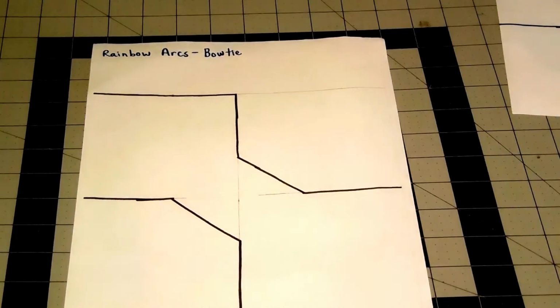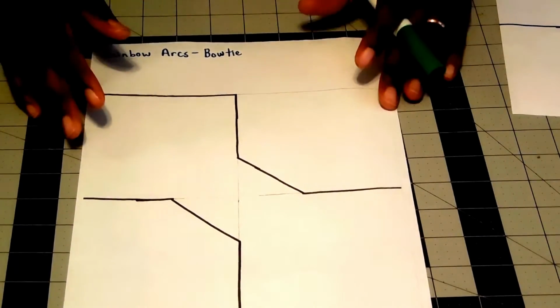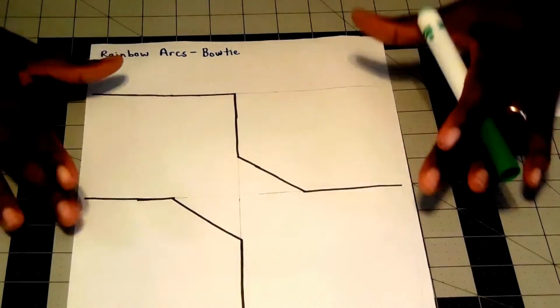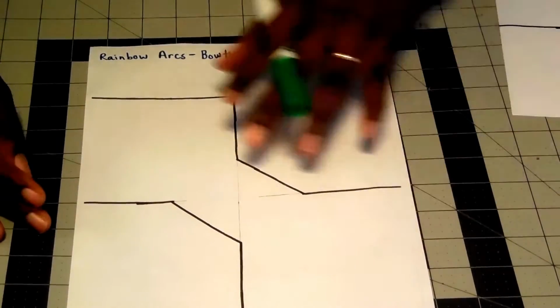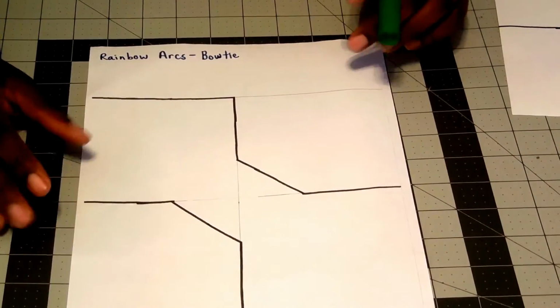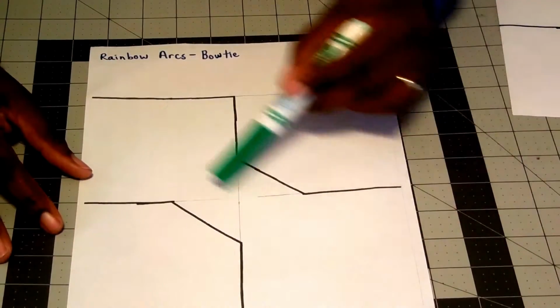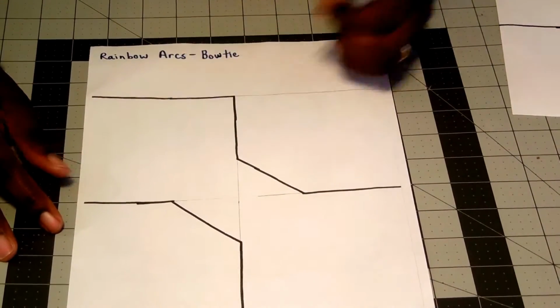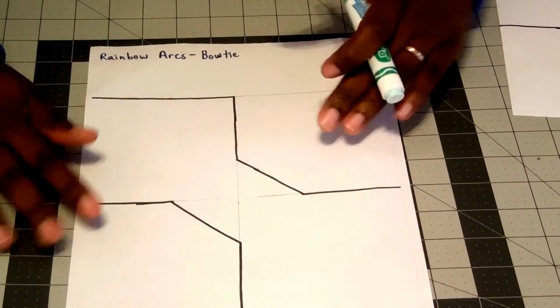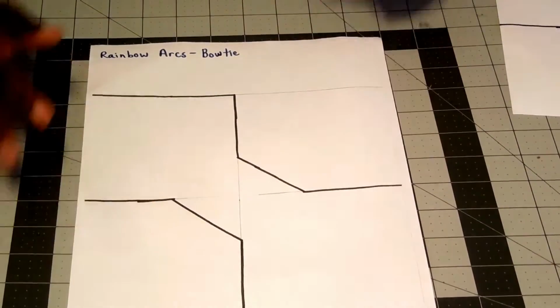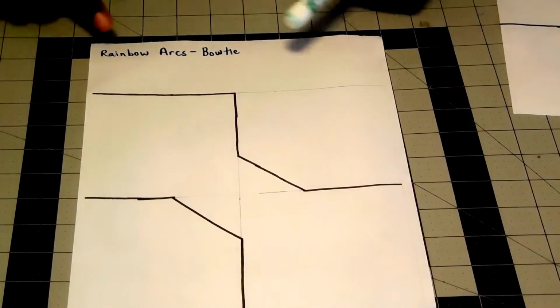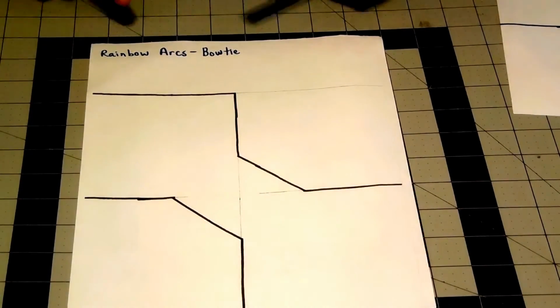What I've done to hopefully make it easier to see this design is that I've created a template of what the bow tie is going to look like that shows you the boundaries that we have to work with for both the bow tie and the background. So I'm going to show you what it looks like on each of these backgrounds.